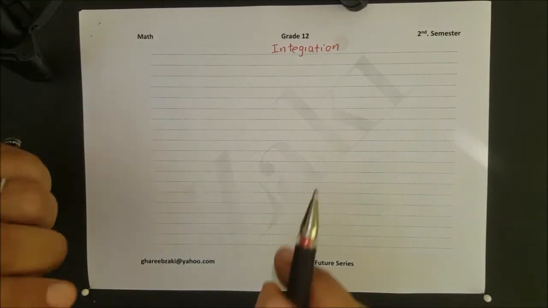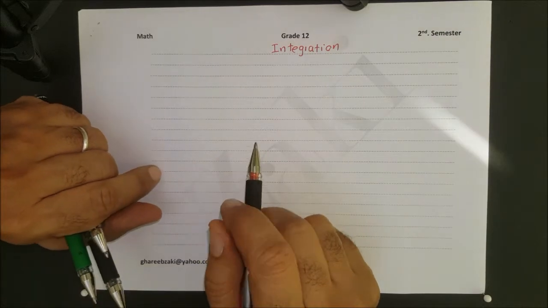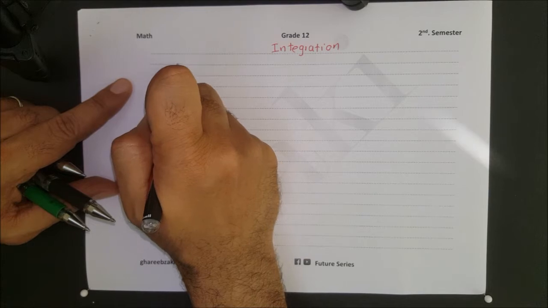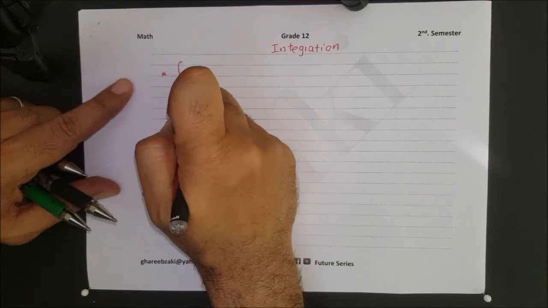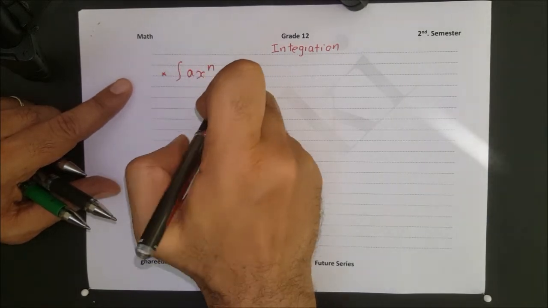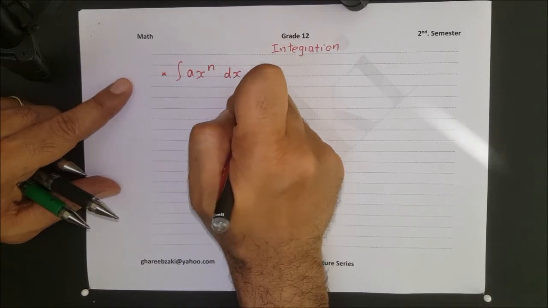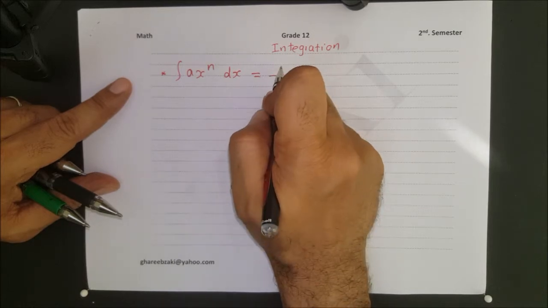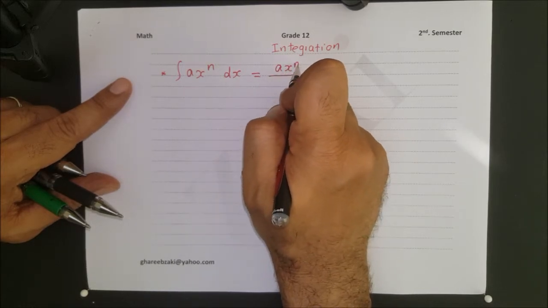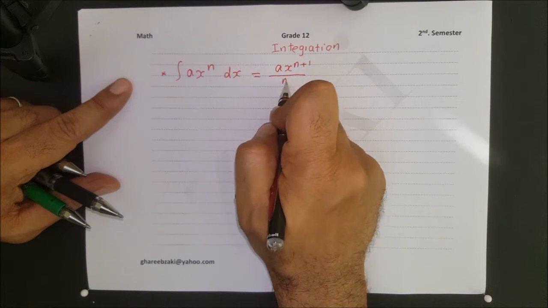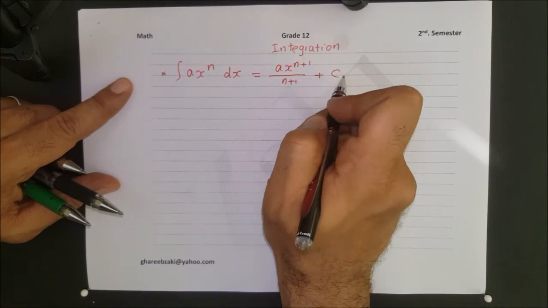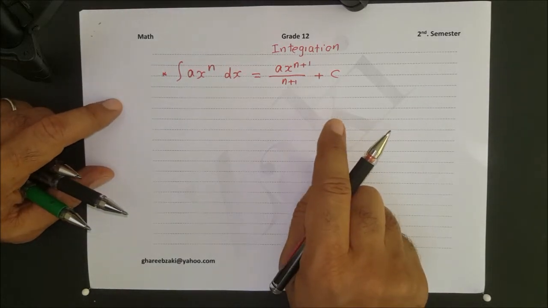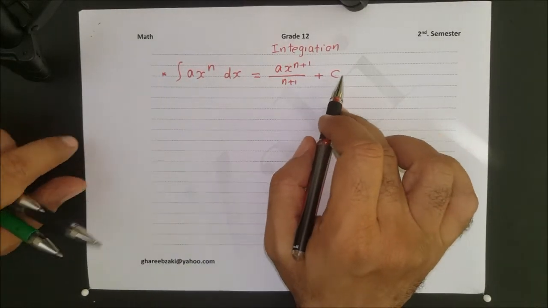Hello everyone, in this video I'm going to explain integration rules. Let us revise this rule. Integration of a x power n dx. The answer is we add 1 to the power and divide by the new power, plus constant. This type of integration is called indefinite integration because we have the constant c.